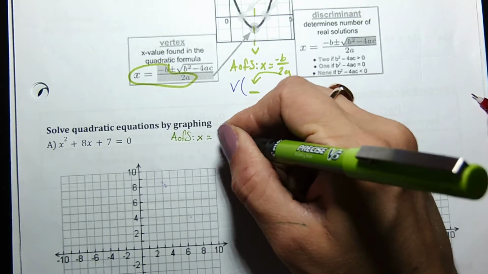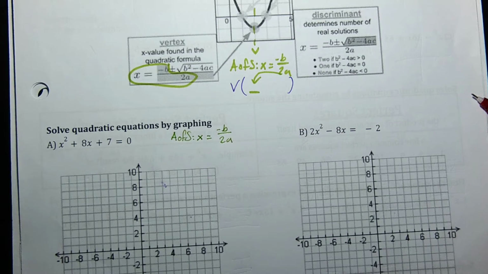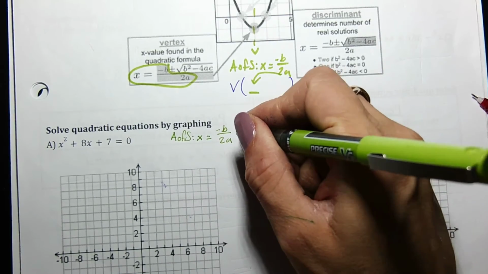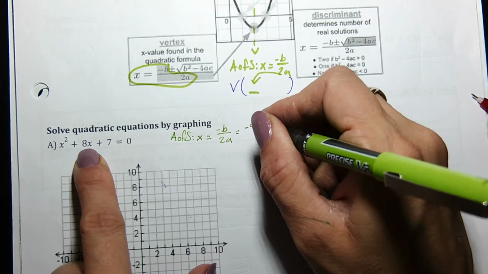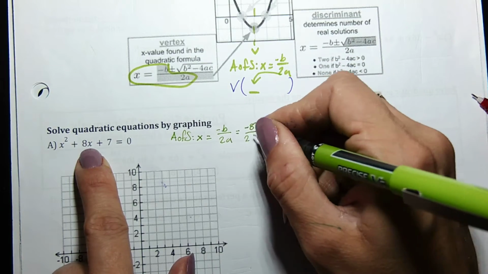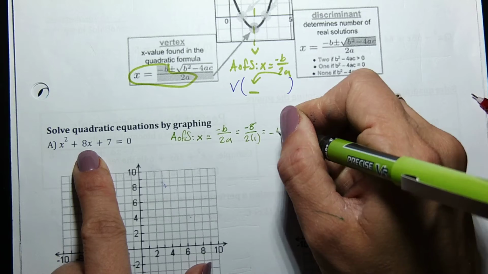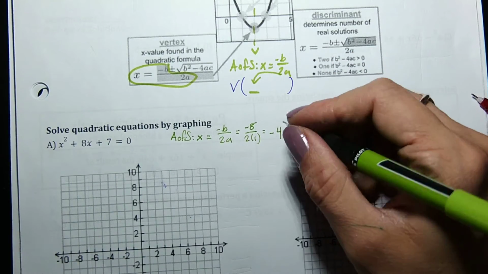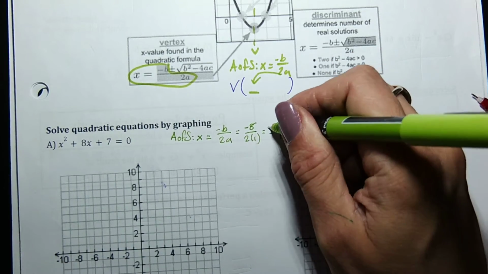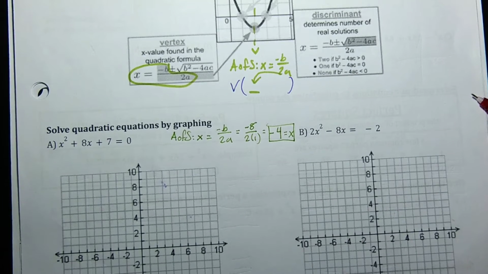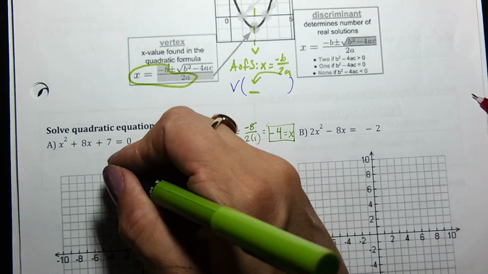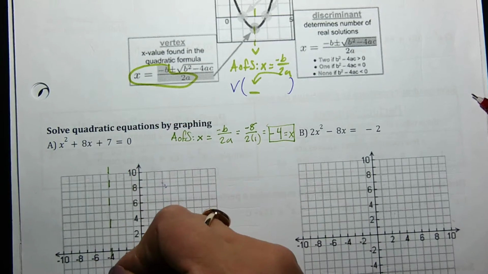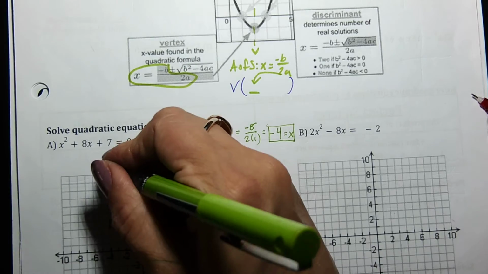And what's nice is, negative b over 2a is actually part of the quadratic formula. So when we learn the little song, you're going to have a way of remembering the axis of symmetry formula. So our b value is 8, so negative 8 over 2 times our a value of 1. So negative 8 divided by 2 is negative 4 equals x. Why do we need that equals x? Because it's an equation for a vertical line. So we're going to go ahead and put a dashed vertical line going through negative 4.